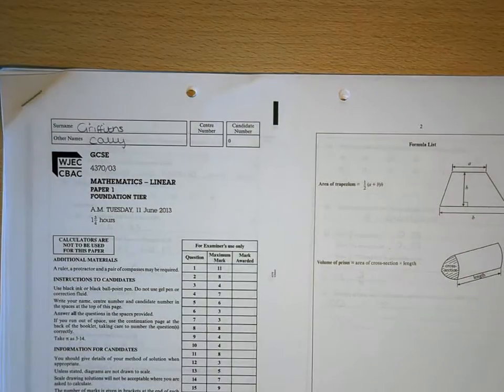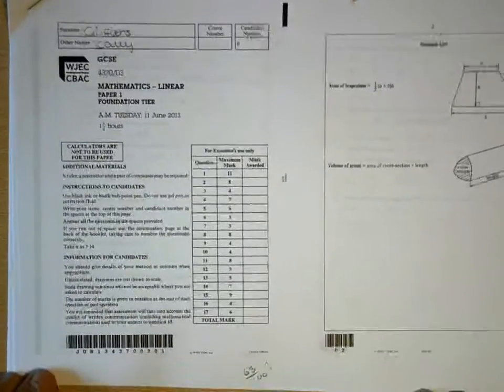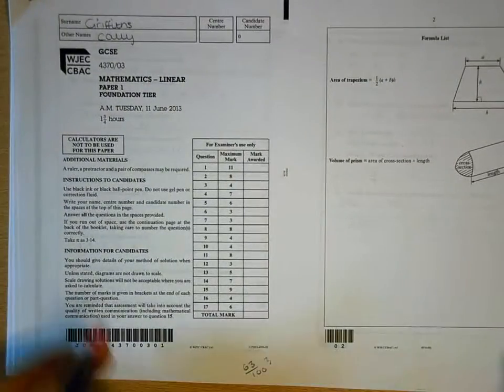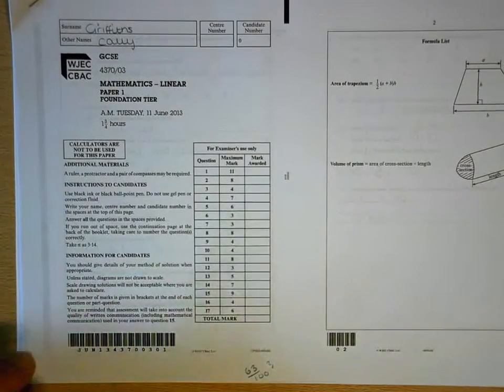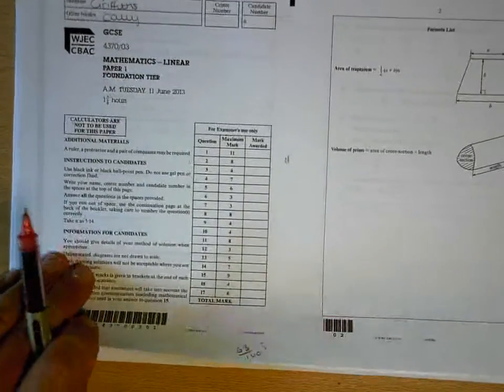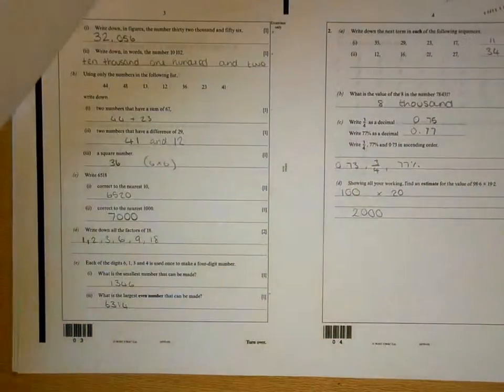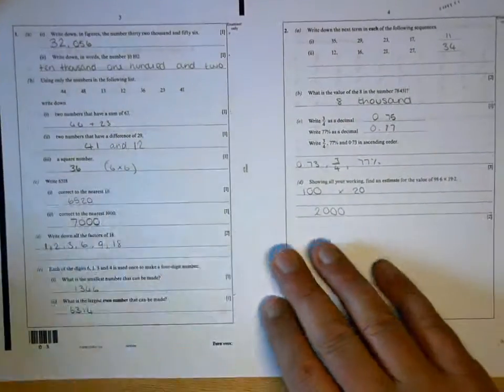Okay, Callie, so you sat a foundation tier paper last summer and got a D. So you're not very far off where you need to be for November, which is encouraging. And you're estimating here 63. If that's what you get, that's a C, so that'll be good. So let's see how far off your estimate you are already, or aren't already.